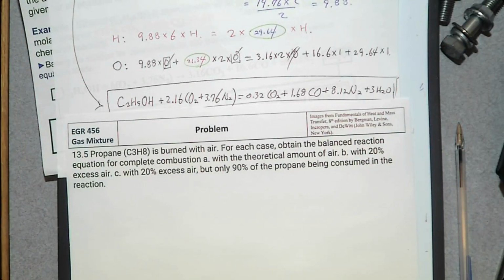And we are going to determine 3 balanced reaction equations. The first one is when we have the theoretical amount of air, that means 100% theoretical air. Then we are going to determine the balanced reaction equation with 20% more air. And then the last one is when only 90% of the propane is consumed in the reaction. So we are going to determine 3 balanced reaction equations.